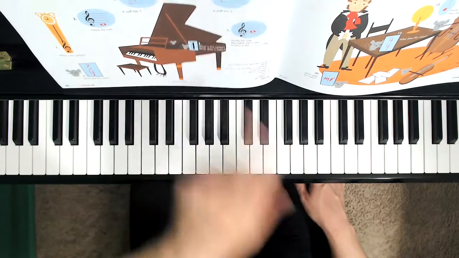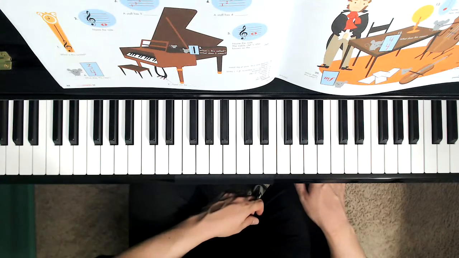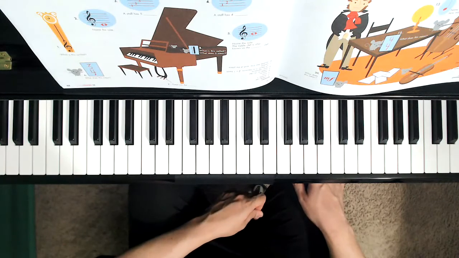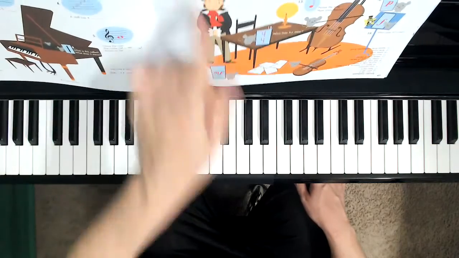What is this little double line here? What is it called? Yeah, that's right. It is called the double bar line. And when you see it, it means the music is done. You can go home and you can go to bed. Now we're going to go over to page 45.